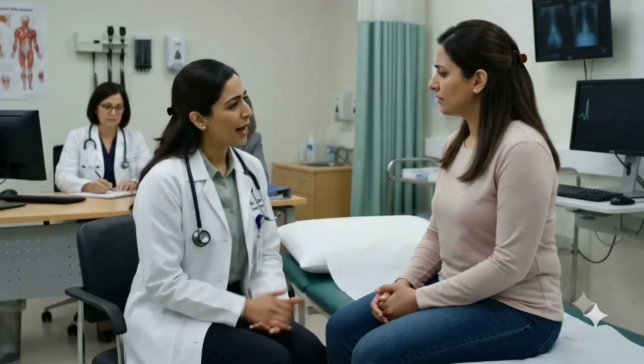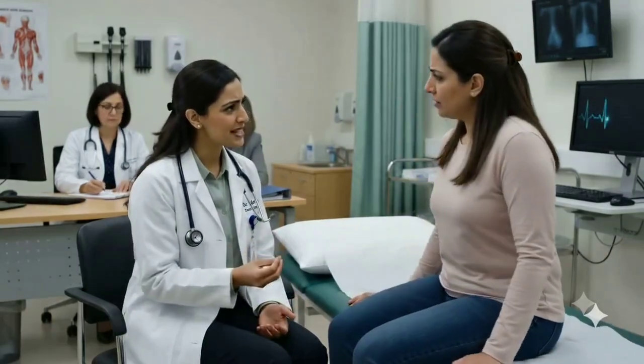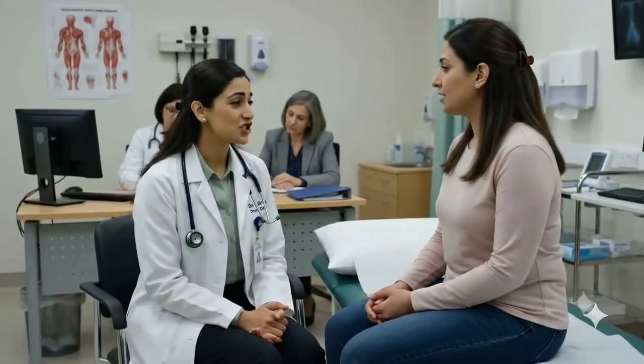Could you please describe the pattern? Is it a sharp stabbing sensation or a dull, constant ache before or during your menstrual period? And has it changed over the last few months?